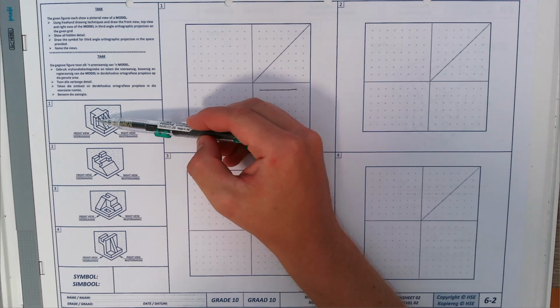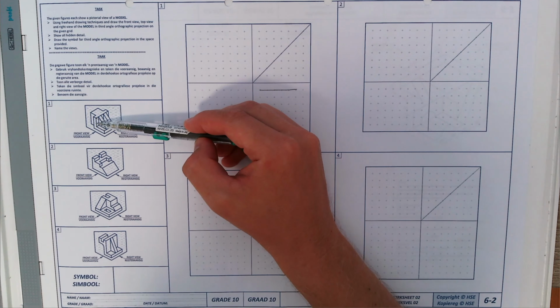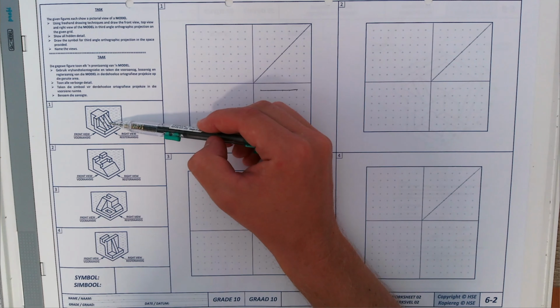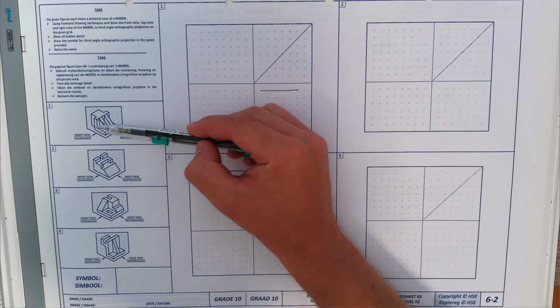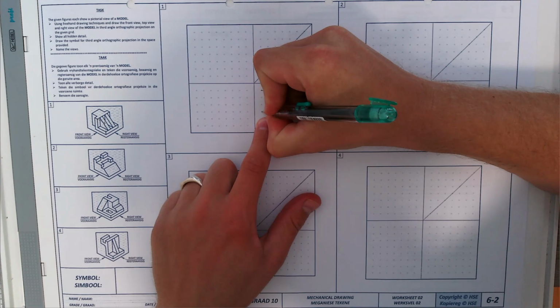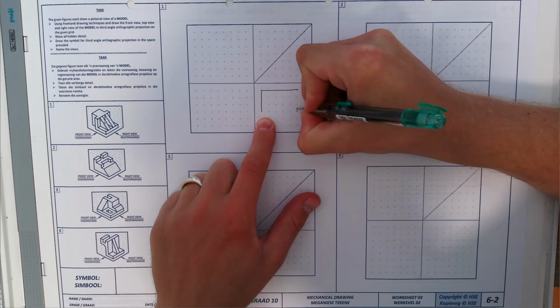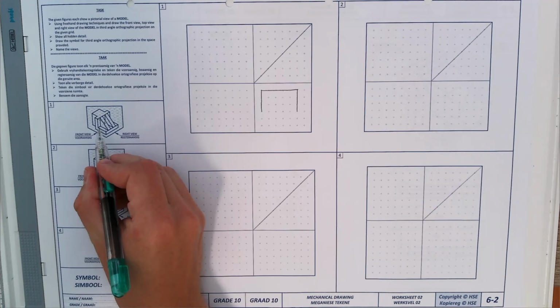Then the height is going to be 1, 2, 3. And the same on this side, that should also be 3. 1, 2, 3 is over there. We can close it. The same on the side. 1, 2, 3. Then we are here.